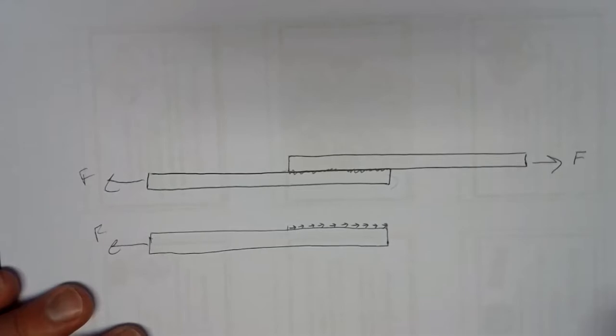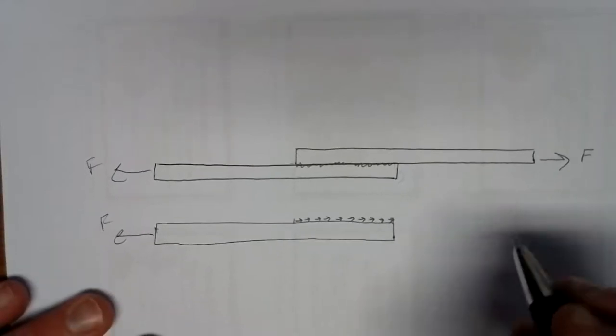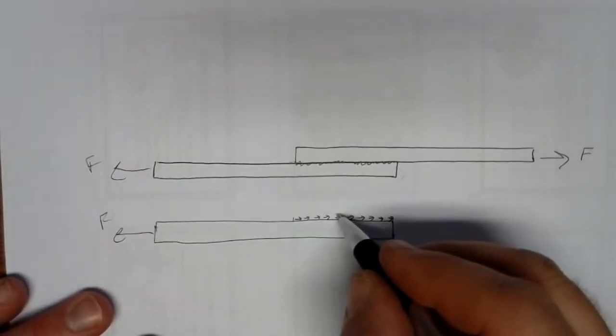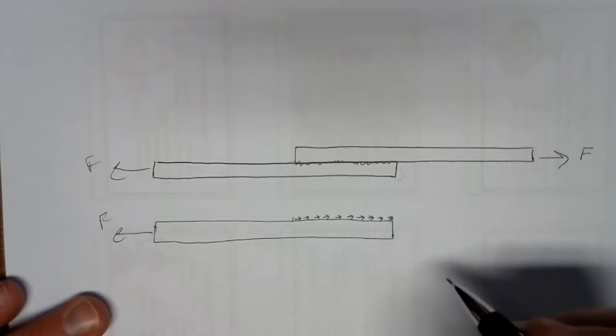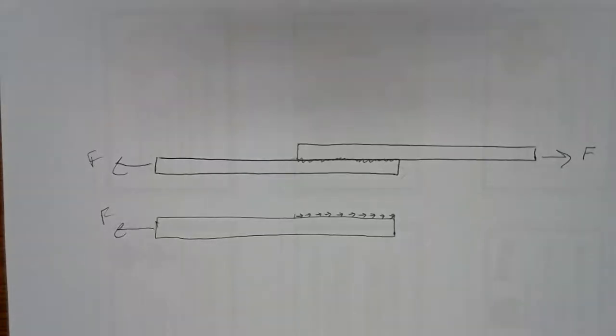That's shear stress, excuse me. And the shear stress is along the surface. So the hallmark of a shear stress is that the stress is along a surface or across an area instead of perpendicular to it.